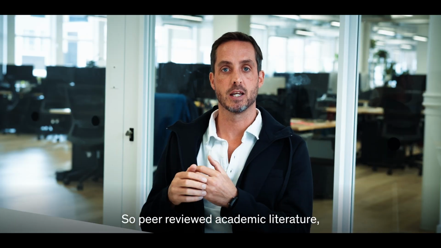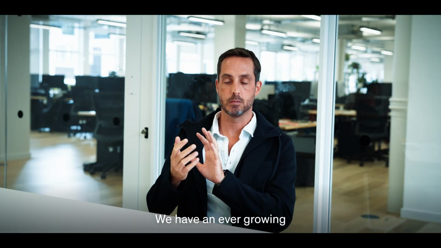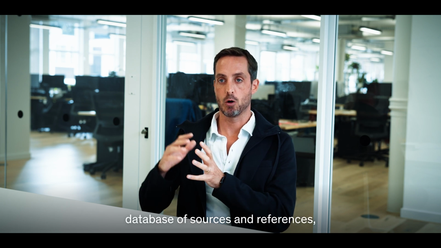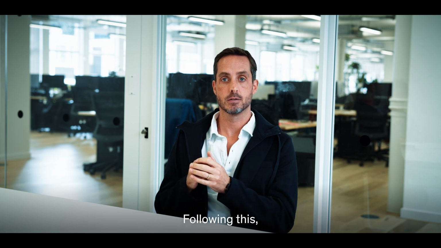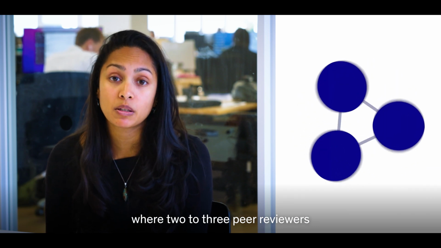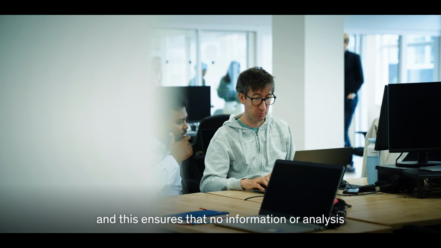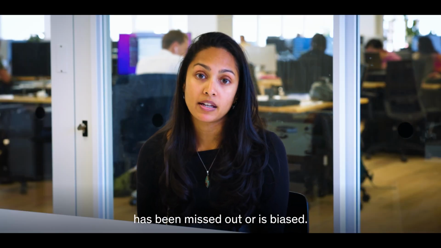So peer-reviewed academic literature, other industry research, other data sets. We have an ever-growing database of sources and references, over 2,500 now, that we use to inform that analysis. Following this, we actually follow a peer review process where 2 to 3 peer reviewers are assigned to each project. And this ensures that no information or analysis has been missed out or is biased.